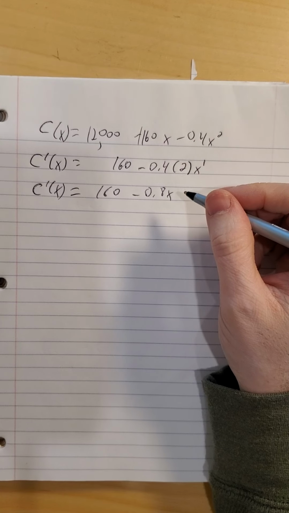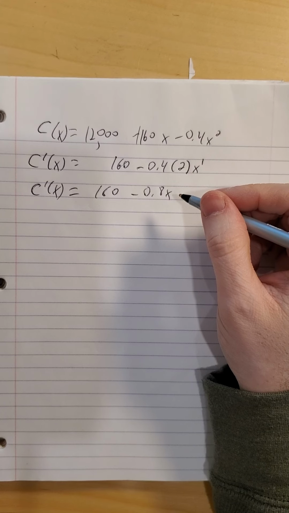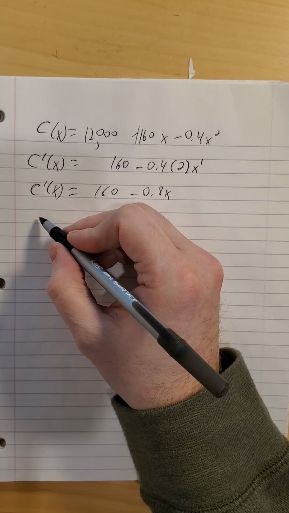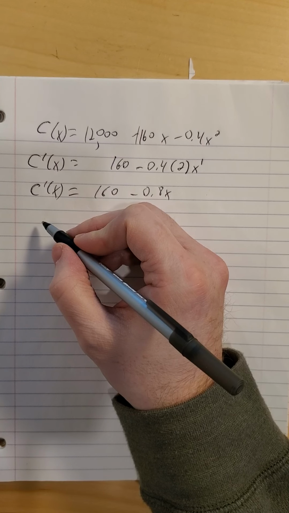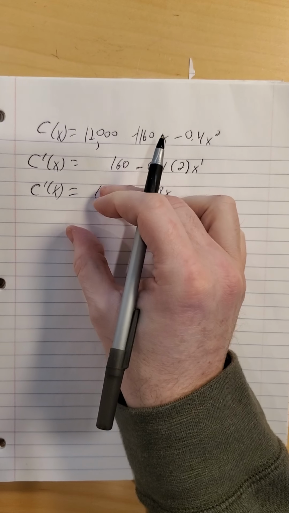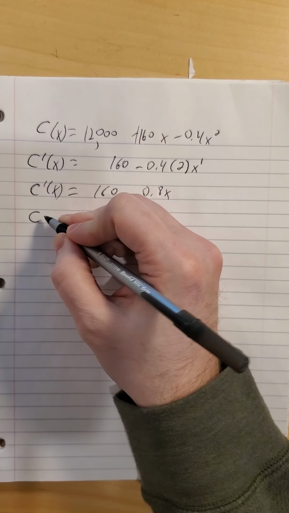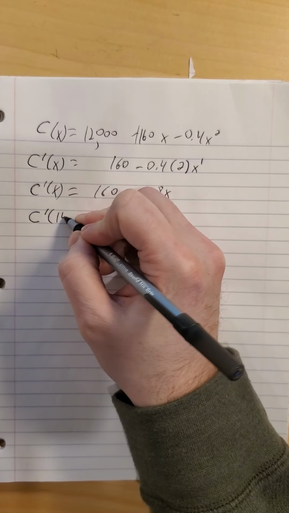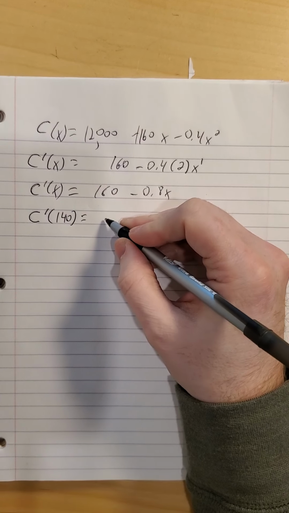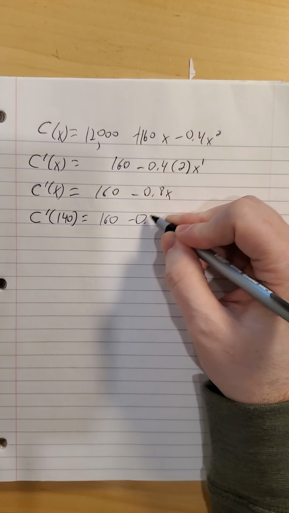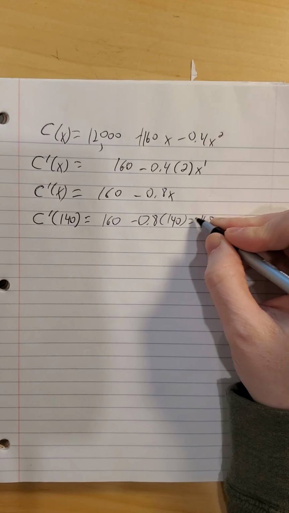So we're looking for the marginal cost to approximate the cost of the 141st item. Well, that would be the rate of change at the 140th item. However much it's changing by at 140 is what we would expect the 141st to come up with. So we're going to do C prime of 140. So 160 minus 8/10 of 140 is 48 even.